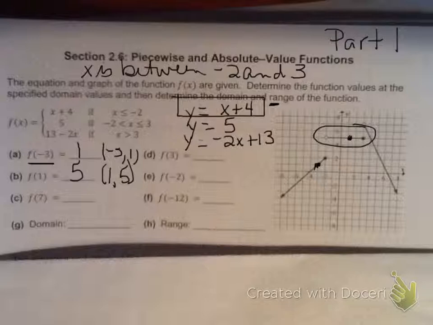The third equation, f of 7, which restriction is it true for? The first one, is 7 less than negative 2? No. Is 7 in between negative 2 and 3? No. Is 7 greater than 3? Yes. So we're going to plug in 7 right here where we see x.